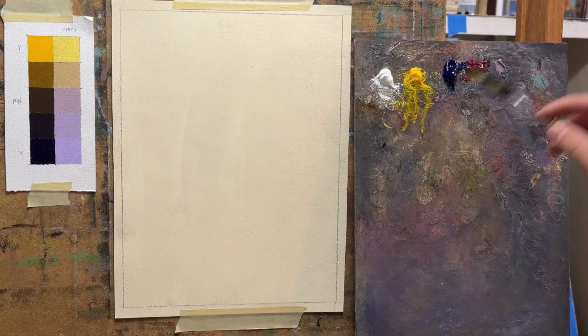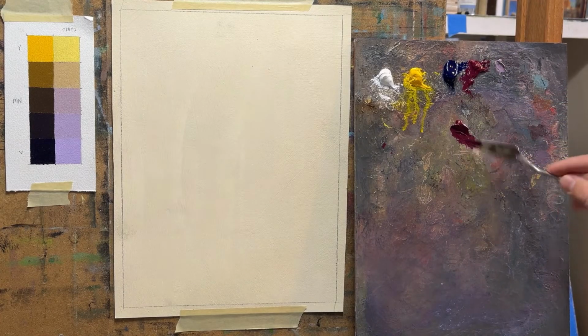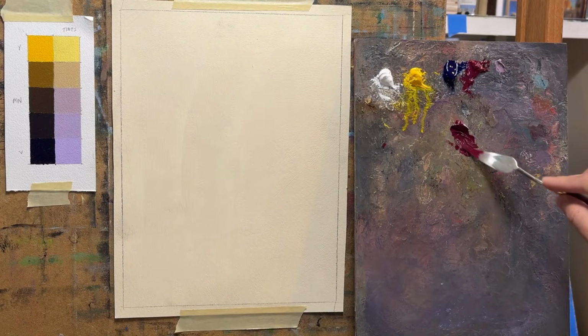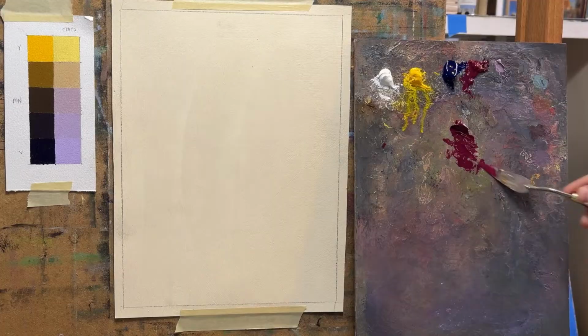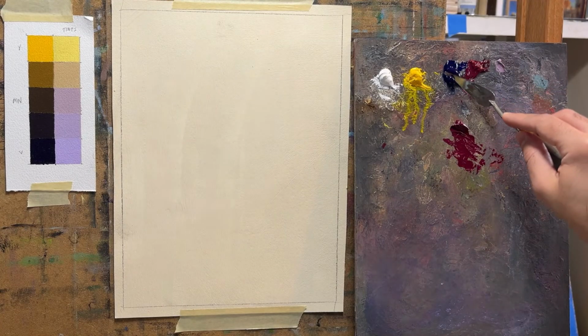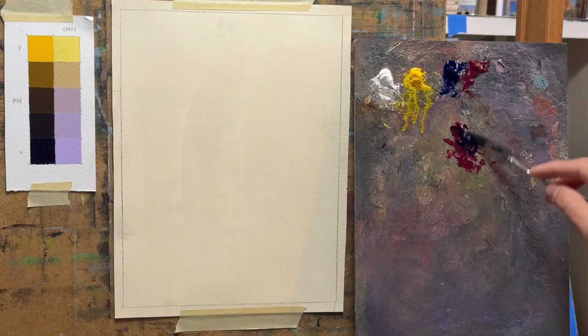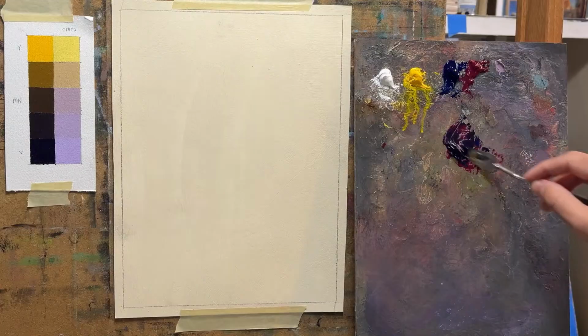Okay, so let's go ahead and do that first. I'm gonna take a fairly large pile of the quinacridone magenta. Just going to get as much of that pigment down on the palette as possible, and then we'll grab a pretty healthy blob of ultramarine blue.